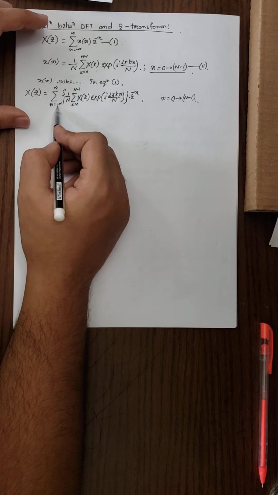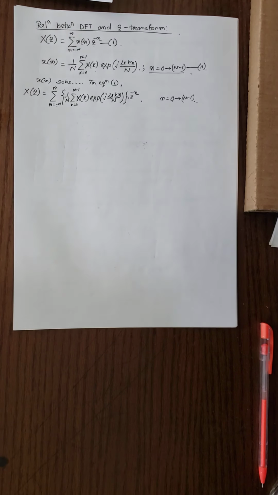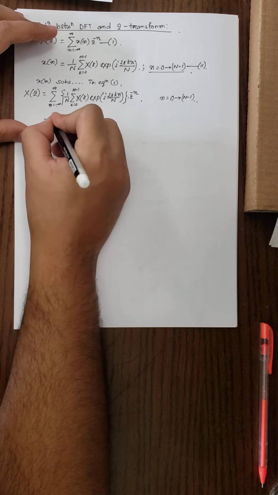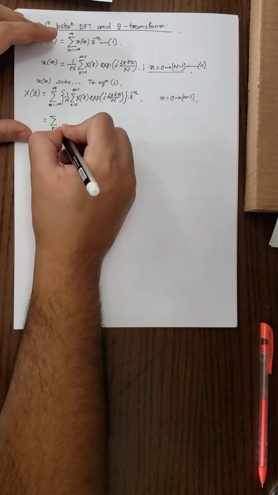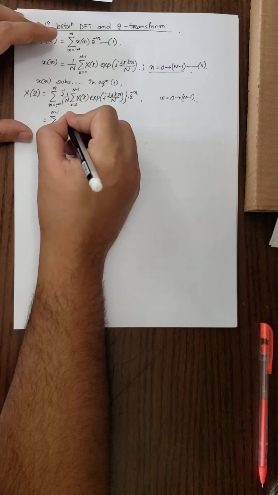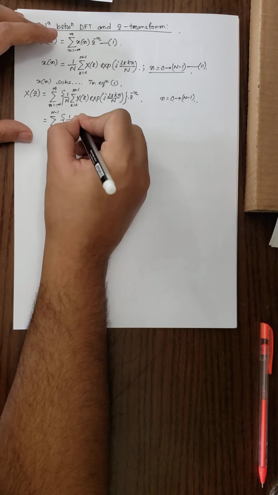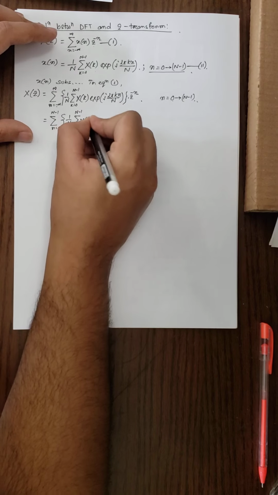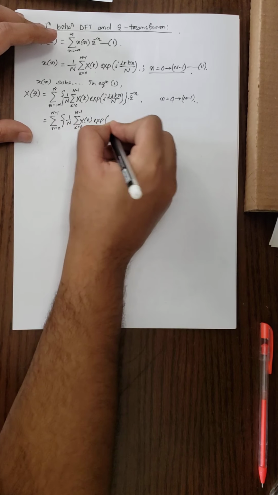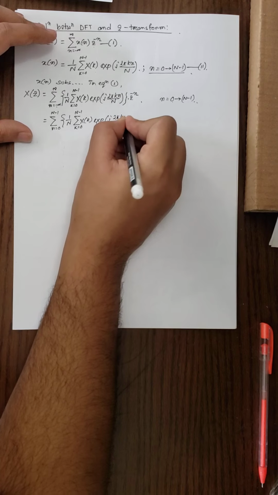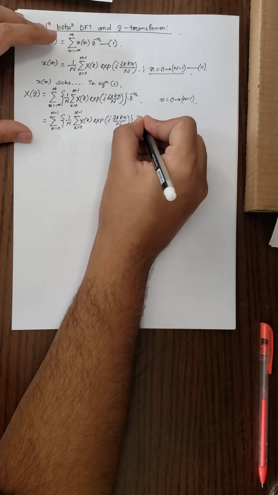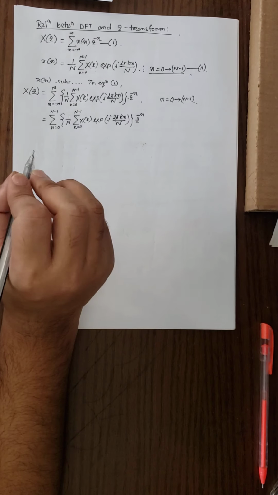So summing from negative infinity to infinity is bothersome and rather redundant, and we shall avoid it. So changing the limit, n goes from 0 to N minus 1, 1 over N. The rest of the equation remains same, X of k e to the power j twice pi kn over N, which is multiplied by z raised to the power negative of n.